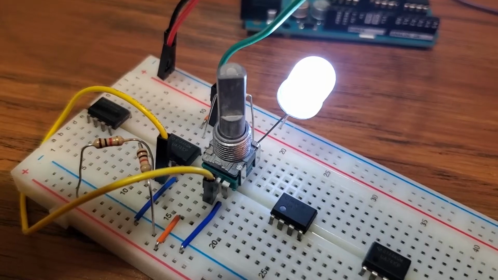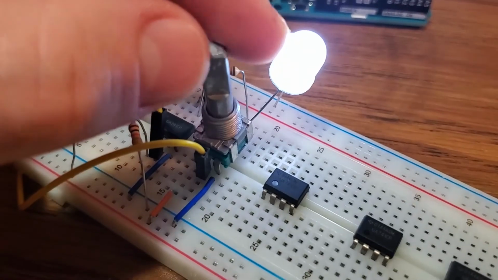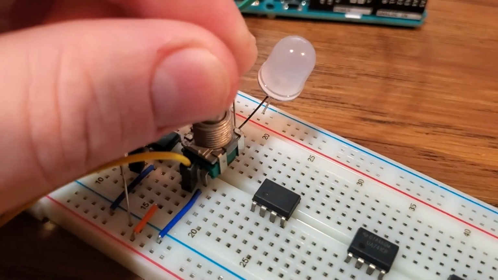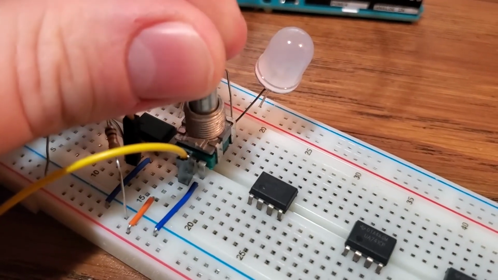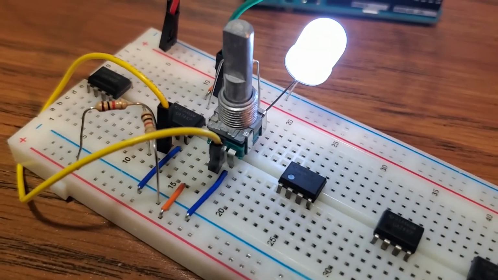This is the comparator circuit using the op amp. As you can see, when I change the potentiometer location, the voltage output from the op amp changes, and you can see right there's one particular location where the LED goes from non-conducting to conducting.